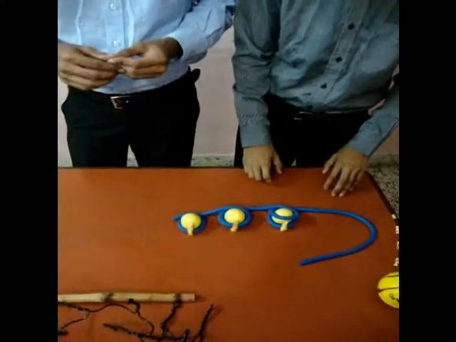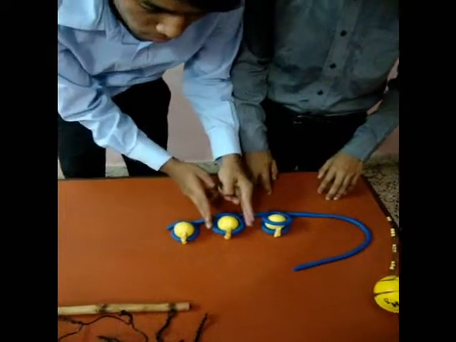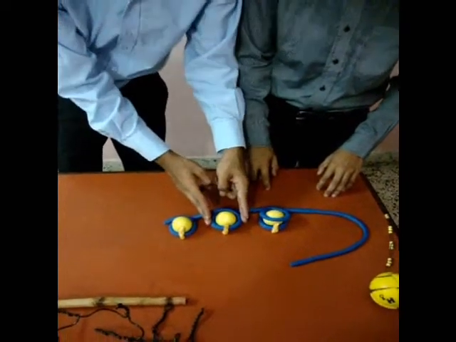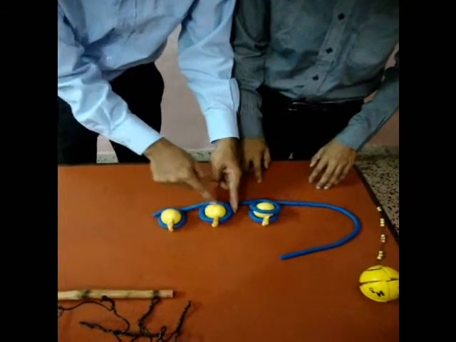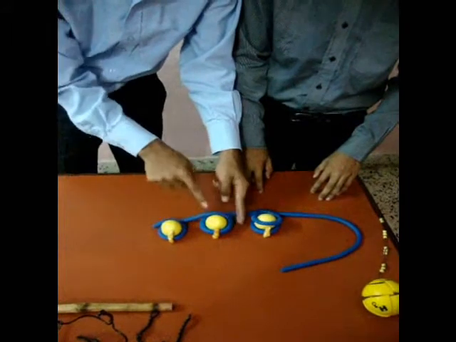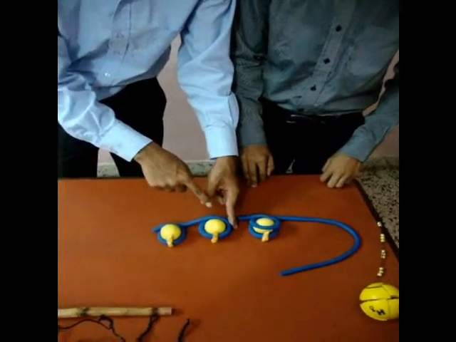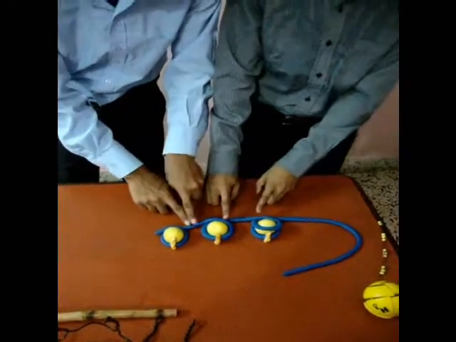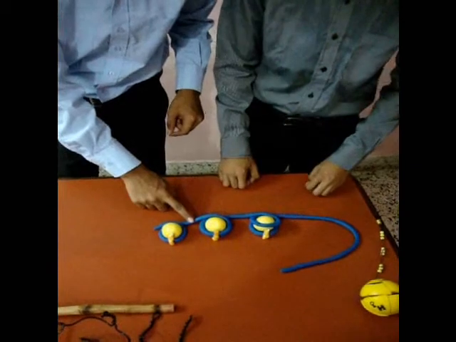This histone protein, along with 2 coils and a histone protein 1, forms a 10 nanometer structure called a nucleosome. And the strand in between 2 nucleosomes is called the linker DNA.